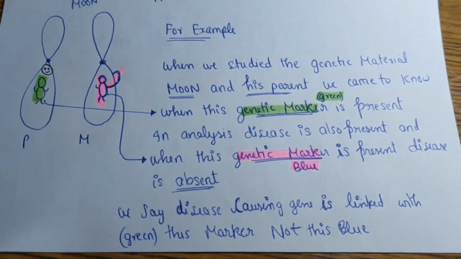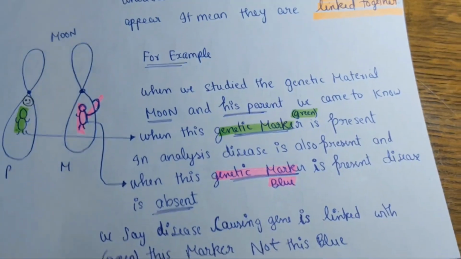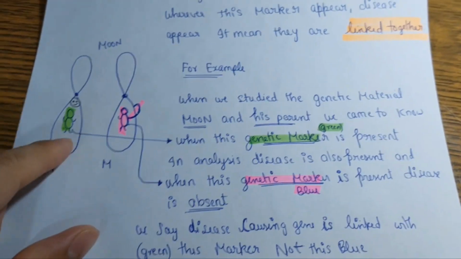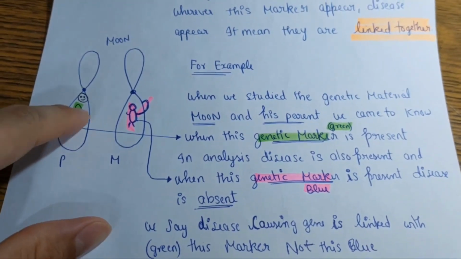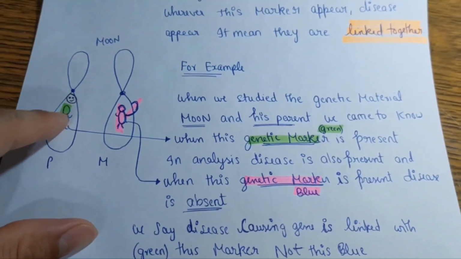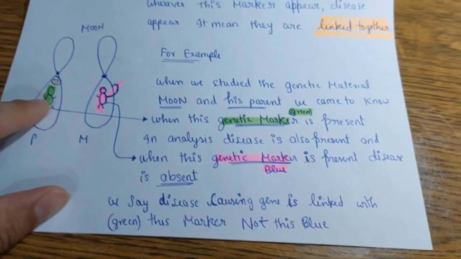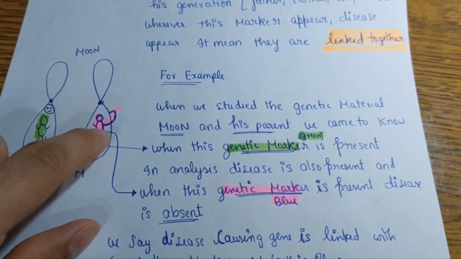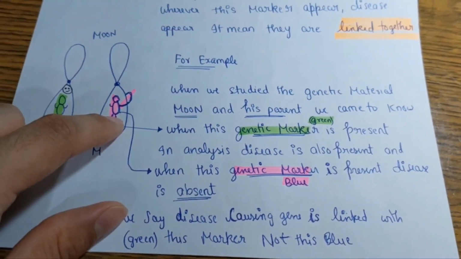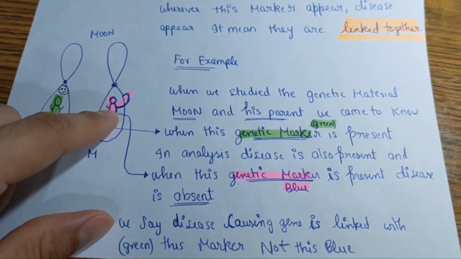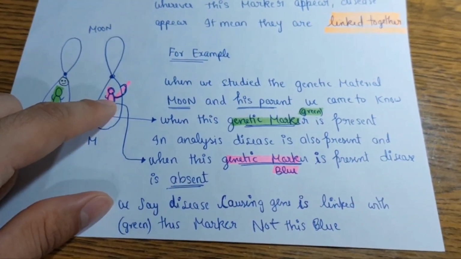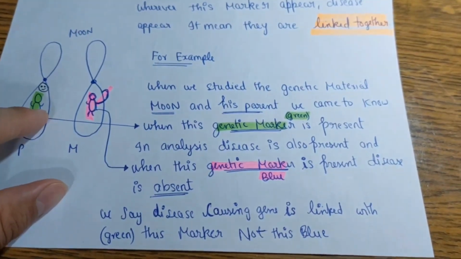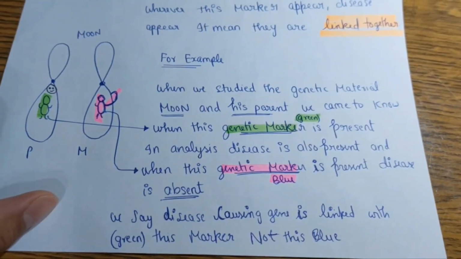For example, now if we study the genetic material of Moon and his parents, we come to know that whenever in their generation this genetic marker, for example this green genetic marker, as you can see, it's near the defective gene, right? Whenever this genetic marker appears, the disease is also present. And when this genetic marker is absent, for example the pink monkey, the disease is also absent because they are not linked together. So this is the concept of linkage between the genetic marker and the defective gene.